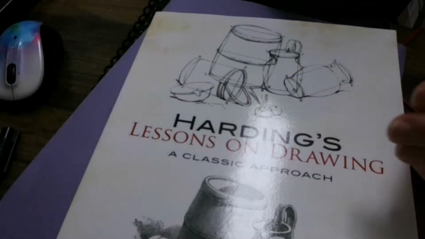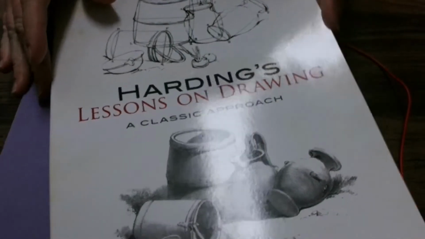I'm really going to enjoy using math to learn how to draw because that's how my mind works. And it's cool because I don't have to follow the numbers. I just have to follow the mathematical theory essentially. That's pretty cool.